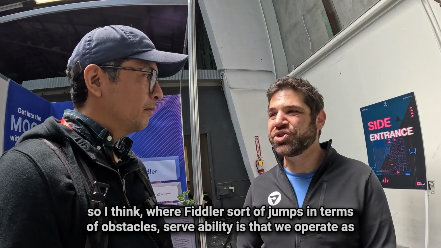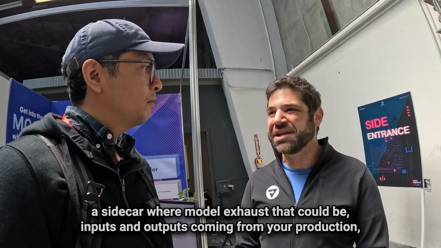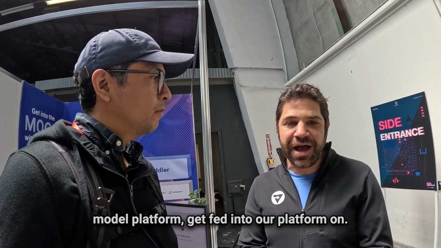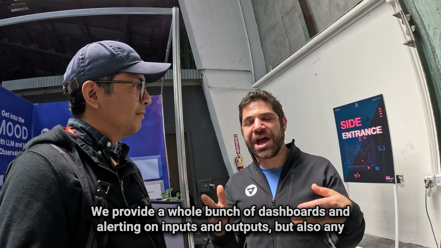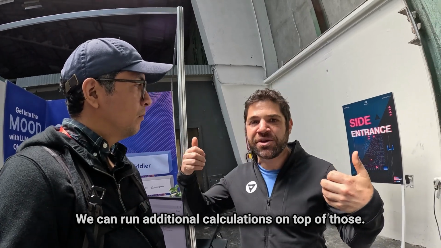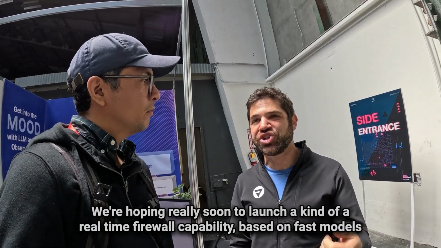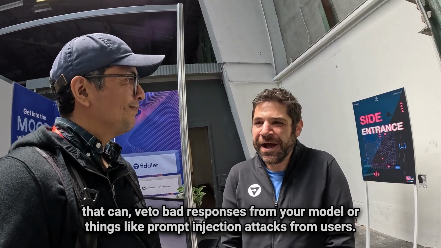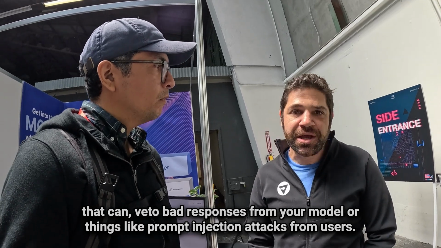So I think where Fiddler jumps in terms of observability is that we operate as a sidecar where model exhaust, that could be inputs and outputs coming from your production model platform, gets fed into our platform, and we provide a whole bunch of dashboards and alerting on inputs and outputs, but also any sort of metadata fields, human feedback. We can run additional calculations on top of those in some scenarios. We can provide fast hallucination detection. We're hoping really soon to launch a real-time firewall capability based on fast models that can veto bad responses from your model, or things like prompt injection attacks from users.